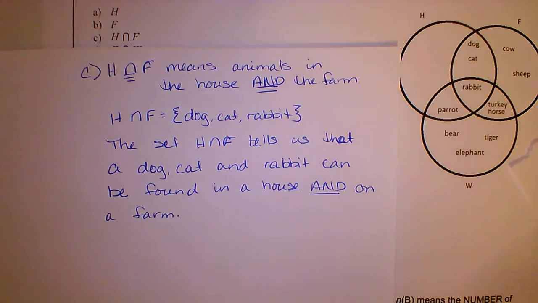So these are animals that maybe you have in your house, and these are also animals that maybe you see on a farm.